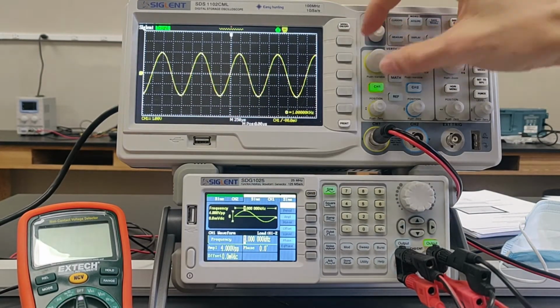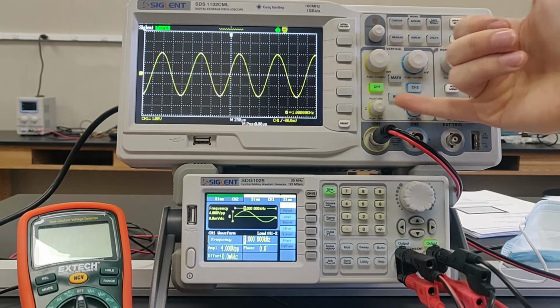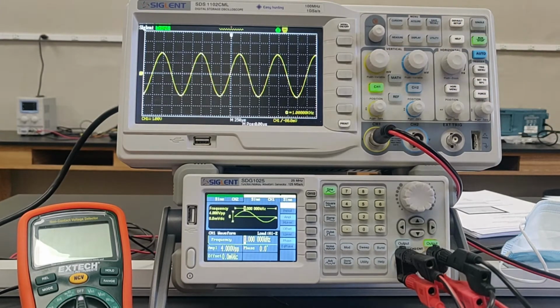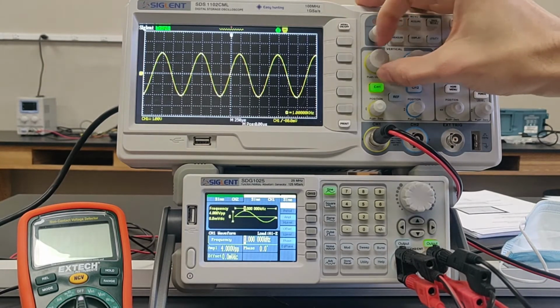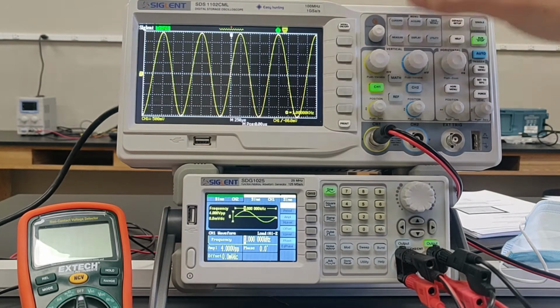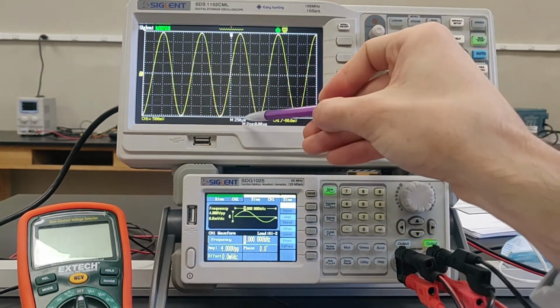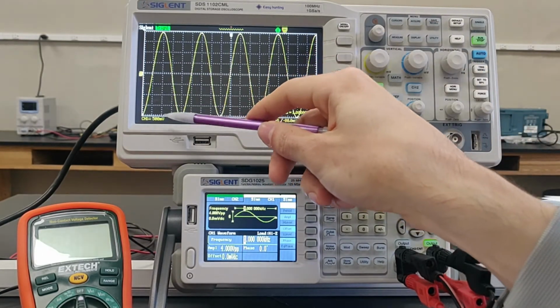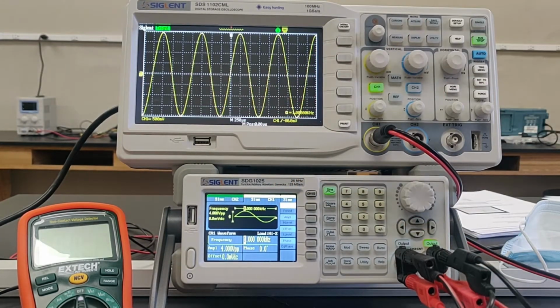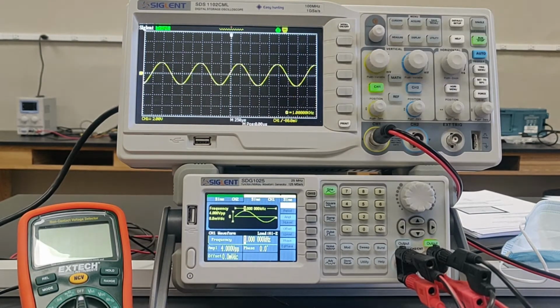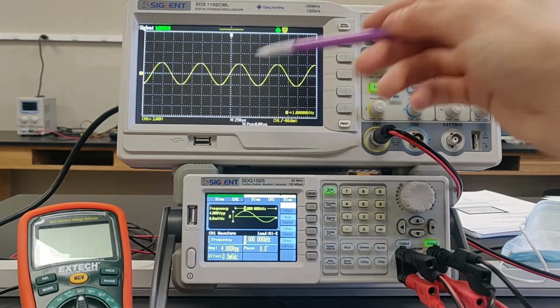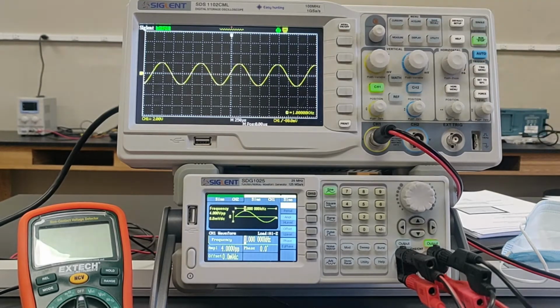And we can adjust this. This is how we zoom in and out. These knobs up here adjust the scale of the waveform. So if I were to increase it, now the vertical increment is 500 millivolts, half the size, so it looks larger. And now if we change the increment so that the scale is 2 volts per grid line, now it looks smaller.